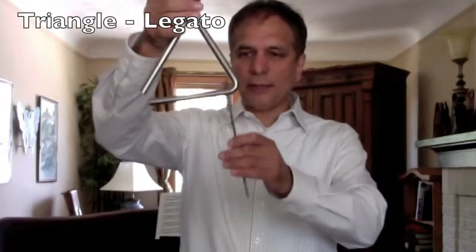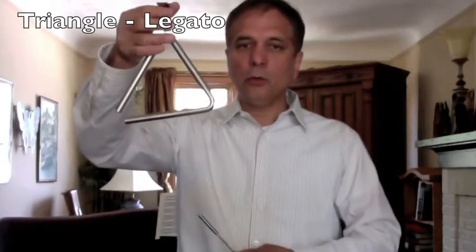all right, let's use the triangle. As I'm holding it up and I strike it, it's sustained sound. So we're going to be using muffle techniques that you're going to learn a little bit later. How to use your last two fingers to muffle the sound when needed.